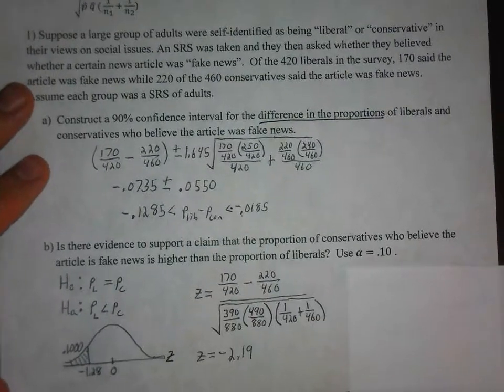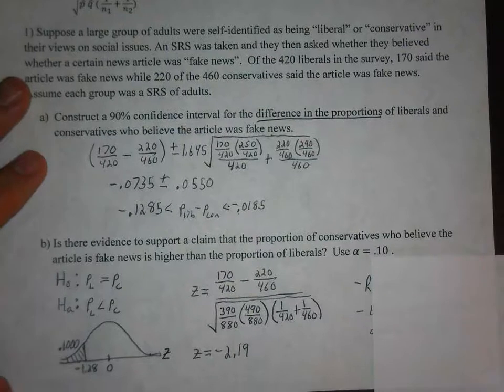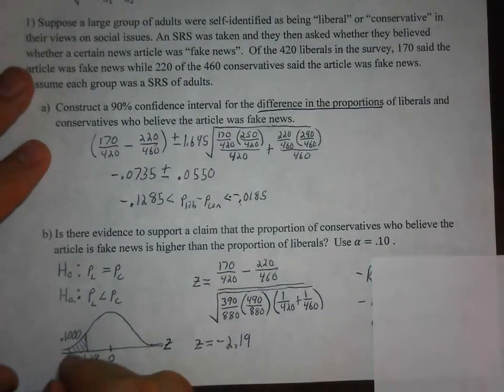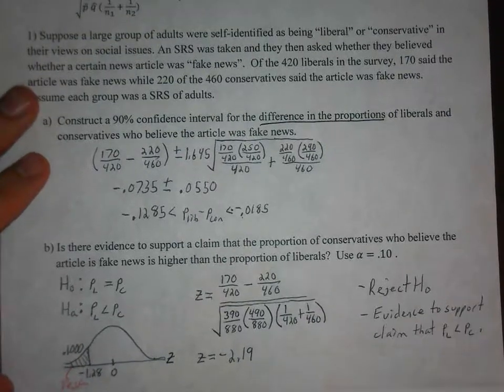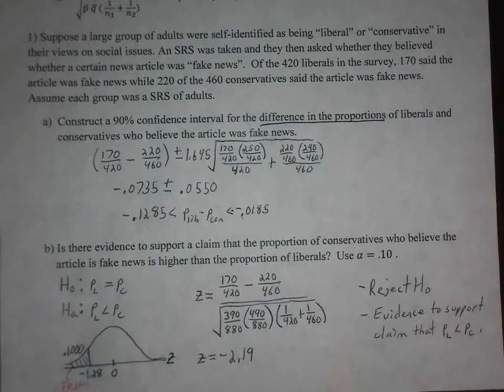Okay, so what is our decision? Well, negative 2.19 is out in the rejection region. So our decision is to reject H0, and there is evidence to support the claim that the proportion of liberals who thought it was fake news is less than the proportion of conservatives who thought it was fake news.